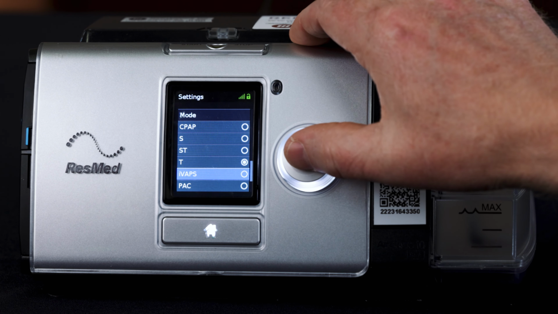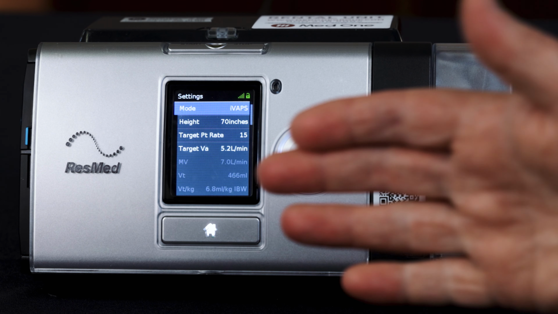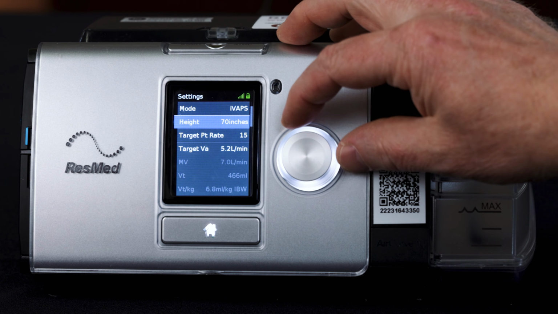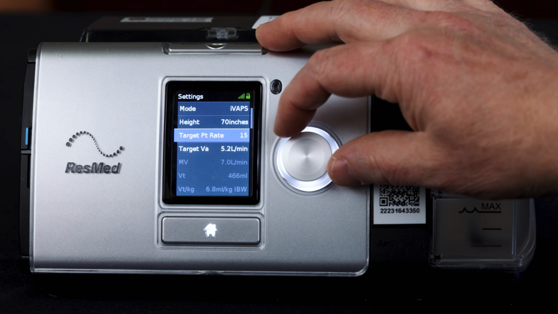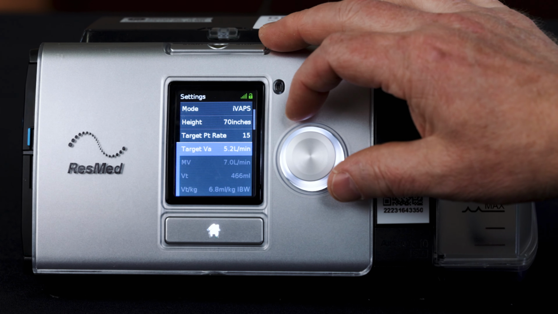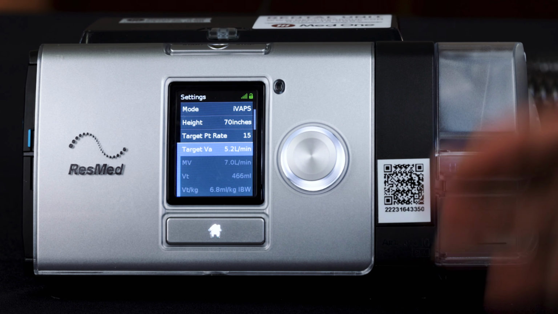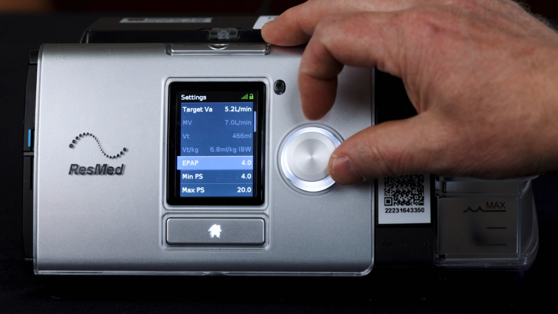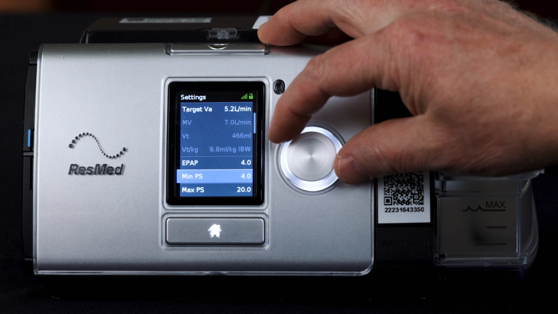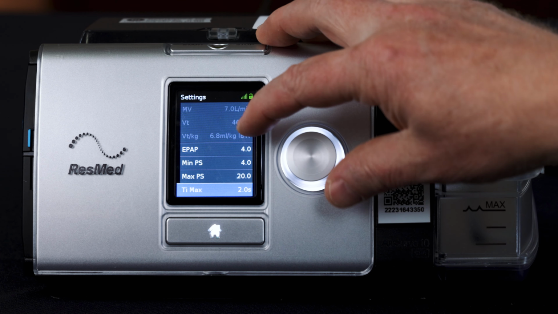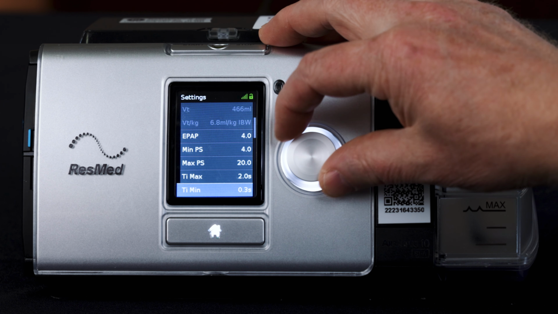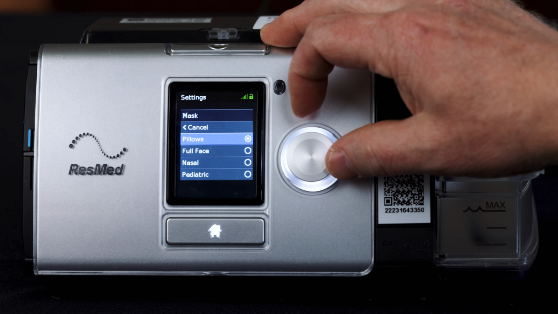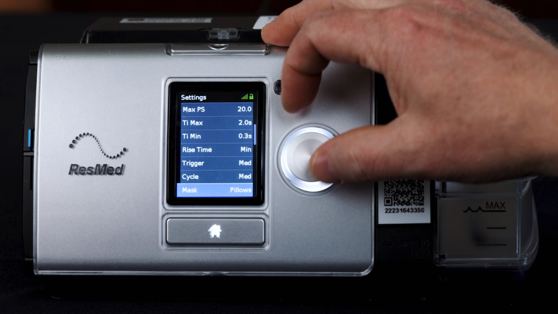Then you have iVAPS. Based on the physician's orders, you'd put in the patient's height, put in the target patient rate. Then you want the alveolar ventilation set. Typically, you would always set it 7 or below. And then again, you go down to EPAP, which is the expiratory pressure, set that according to the physician's orders. Minimum pressure support, maximum pressure support. And then again, you have your mask type. So the interface again is pillows, full face, or nasal.